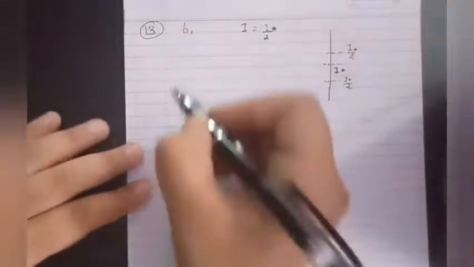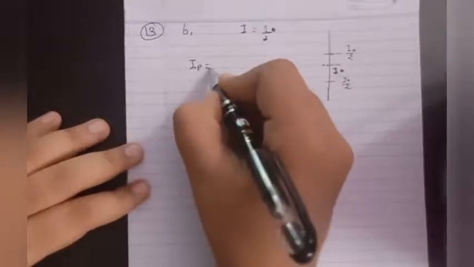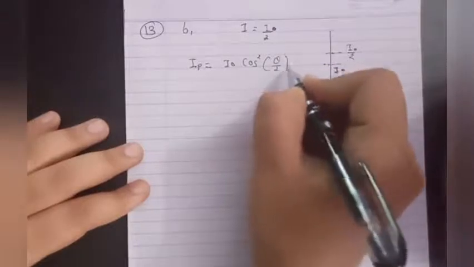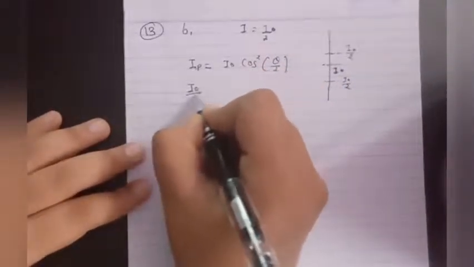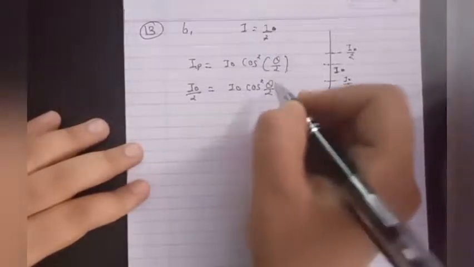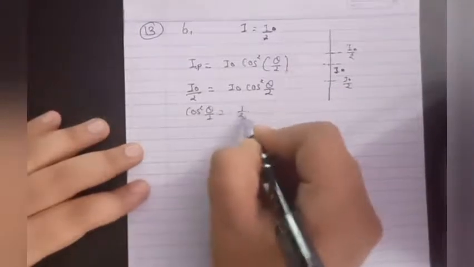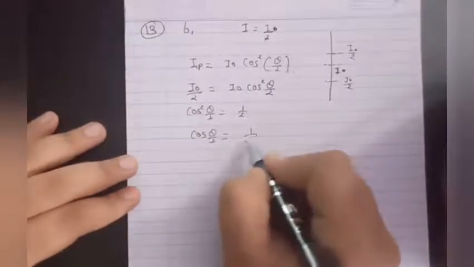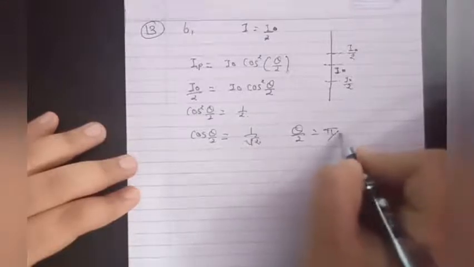Here we know that I at any point is given by I naught cos square theta by 2. It is given that I P is I naught by 2. So I naught by 2 is equal to I naught cos square theta by 2. So cos square theta by 2 is equal to 1 by 2, so cos theta by 2 is equal to 1 by root 2, giving theta by 2 equal to pi by 4.